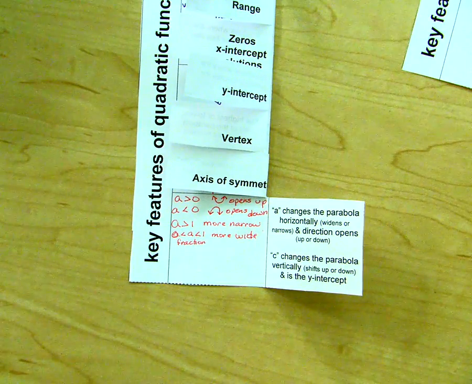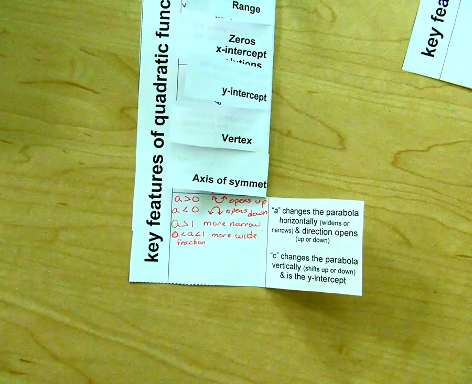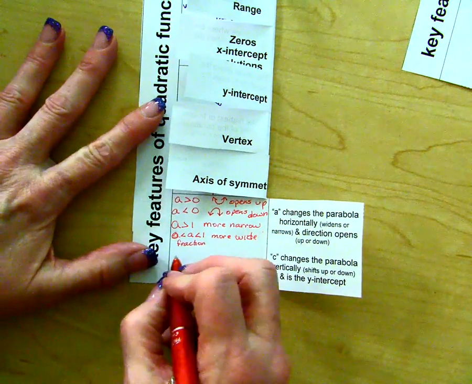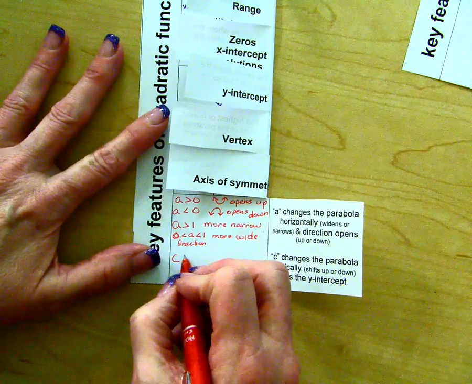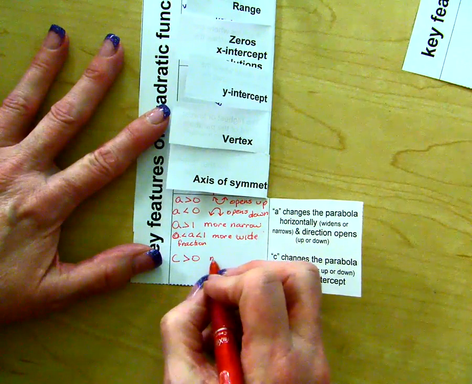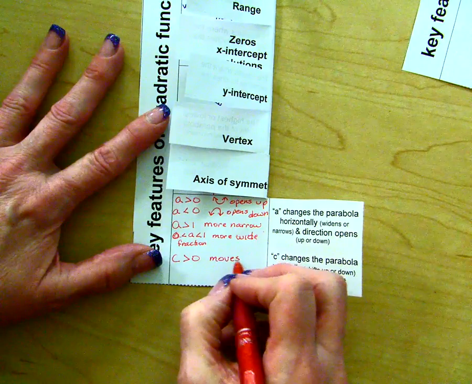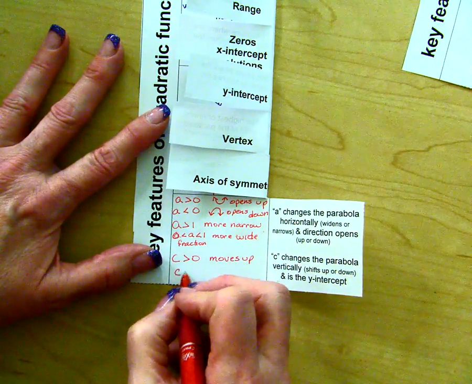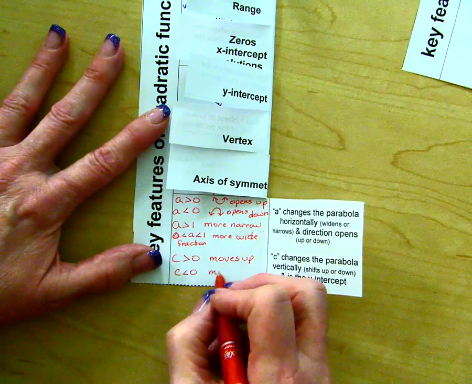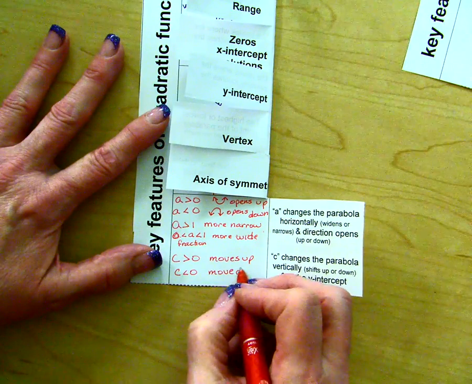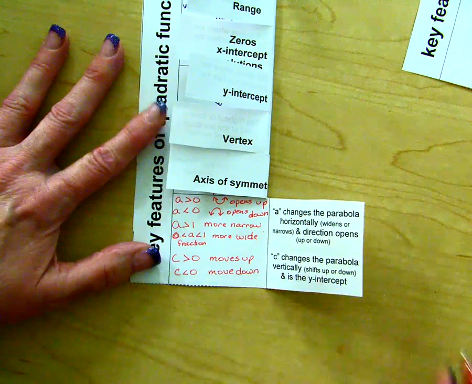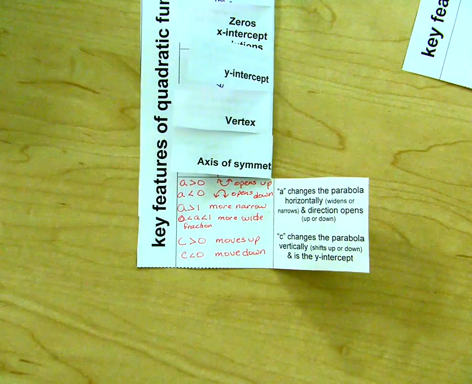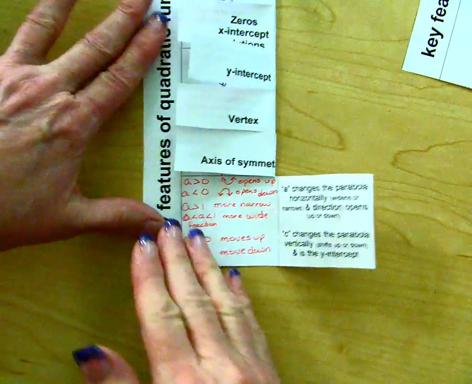Okay, then we have C. C changes the parabola vertically. So if C is greater than 0, it moves up. And if C is less than 0, it moves down. Okay, so these are some of the key features.